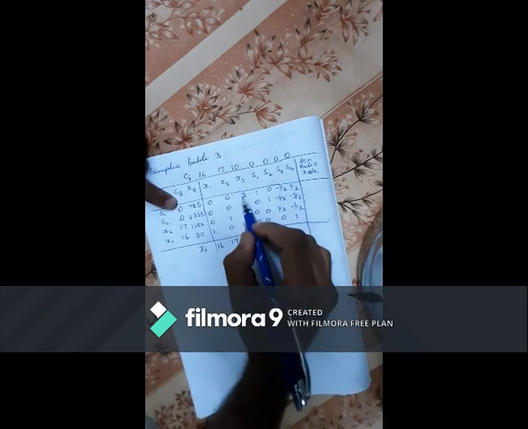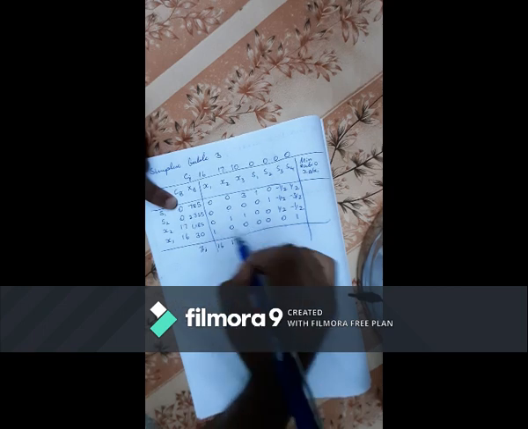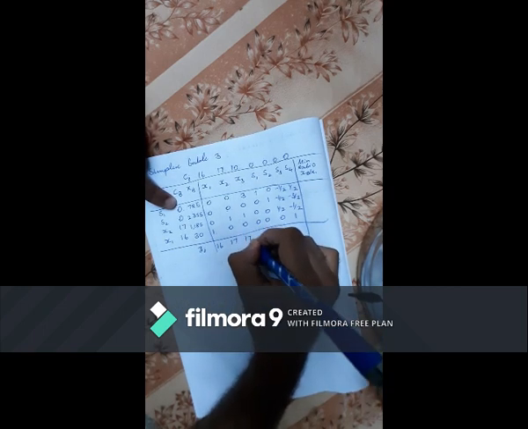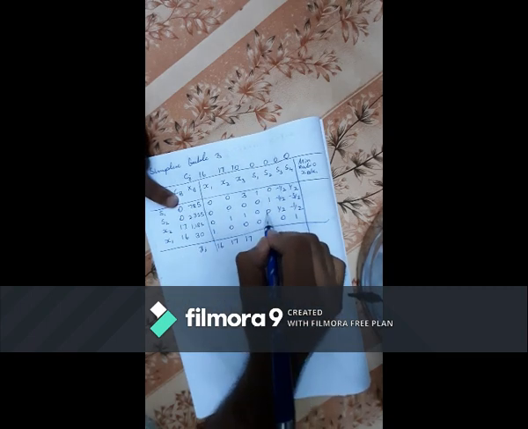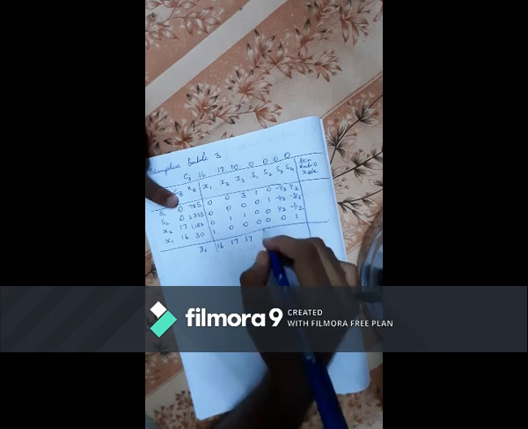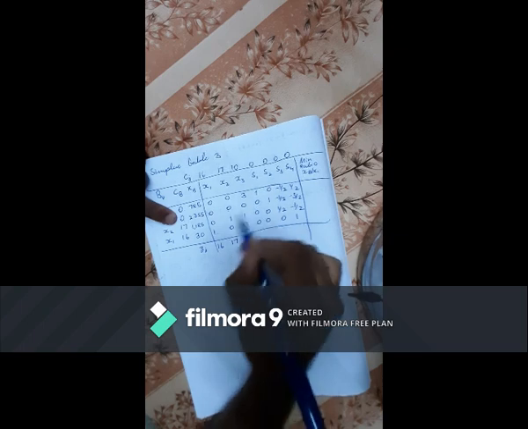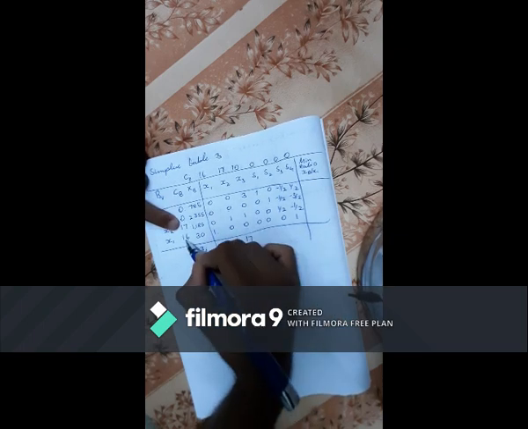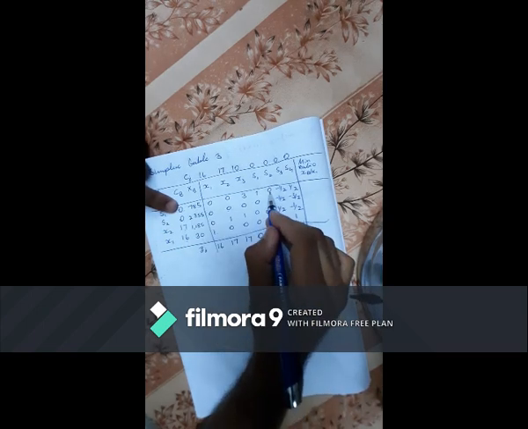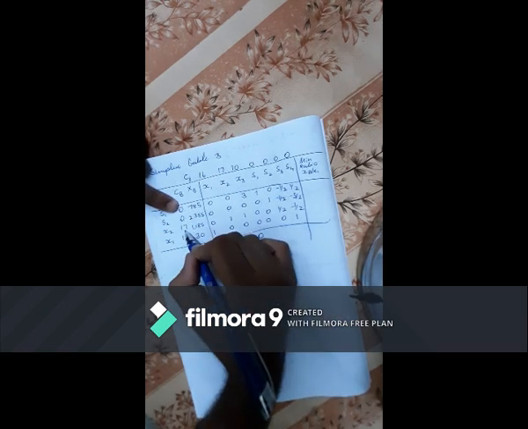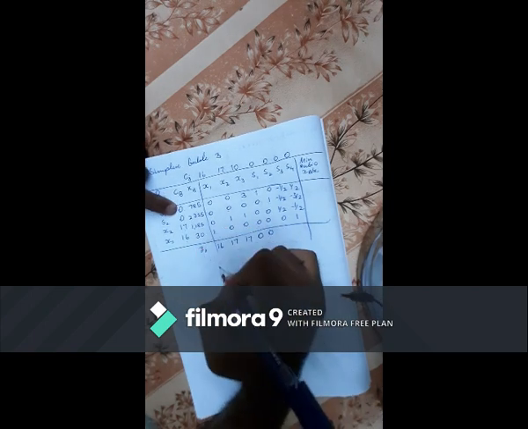Next is 0 into 3 plus 0 into 0 plus 17 into 1 plus 16 into 0, which is 17. Next is 0 into 0 plus 0 into 1 plus 17 into 0 plus 16 into 0, which is 0. Next is the same again, which is 0.